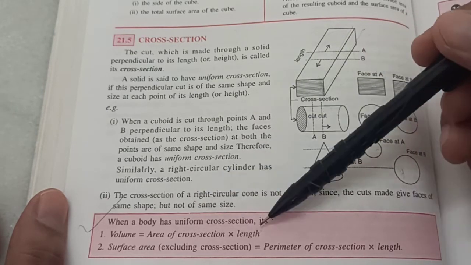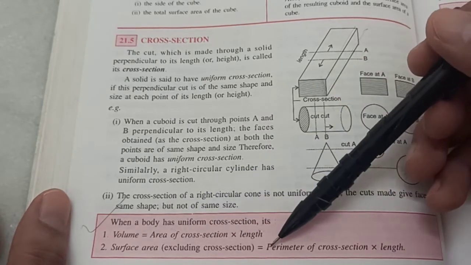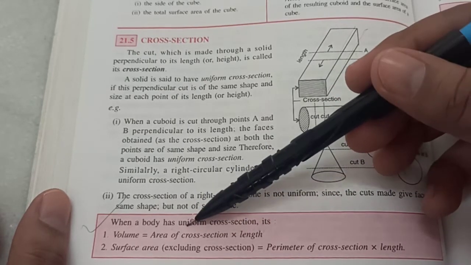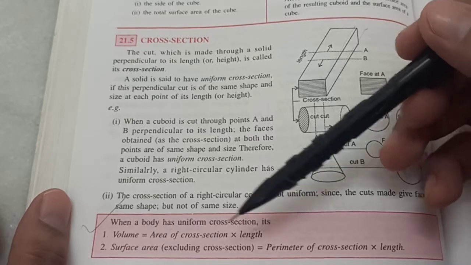So how to remember this? Well, area is centimeter square, length is centimeter, centimeter square into centimeter is centimeter cube, which indeed is the unit of volume.